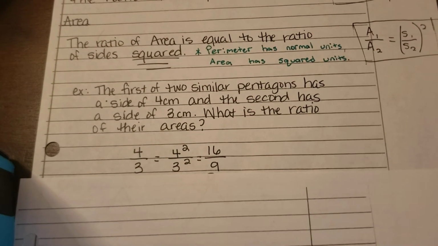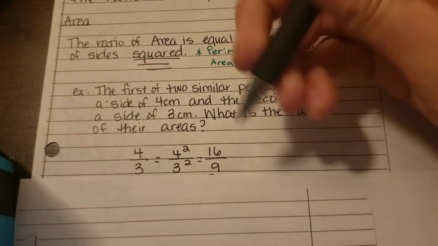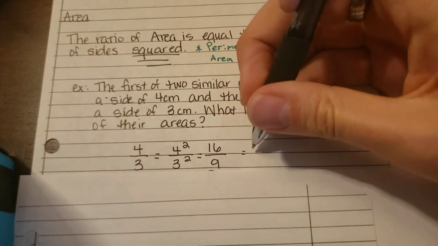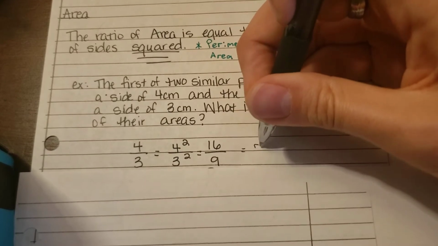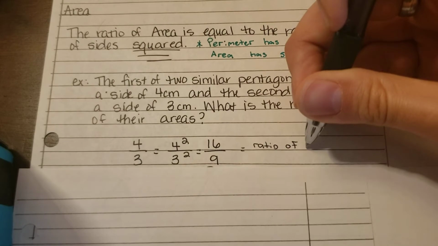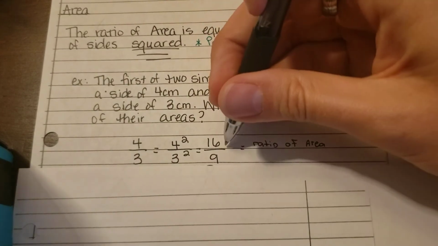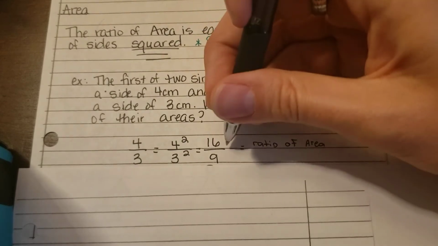So it equals 16 over 9, the ratio of the areas, and that should be centimeters squared.